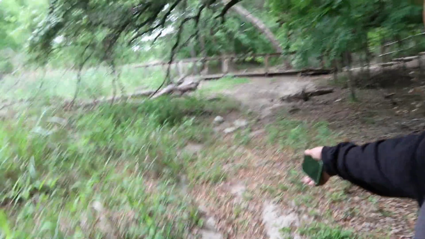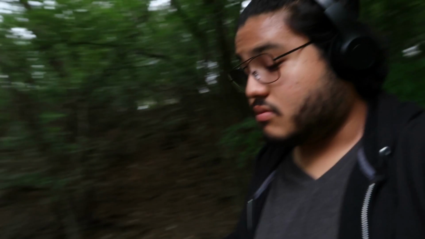Here's a stream. Now, if you look at it, there is no water. But that's because it's a meandering stream, but also an ephemeral stream. Ephemeral streams, as we learned in class, is a stream that only exists when it rains, and it hasn't rained.